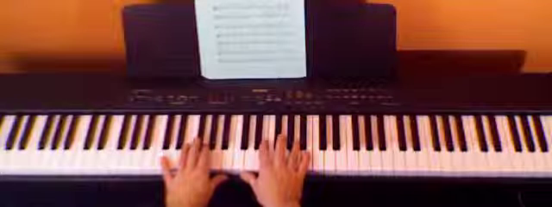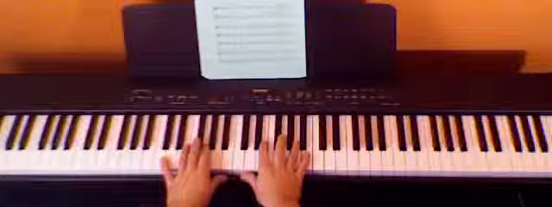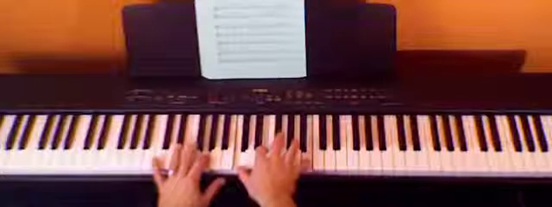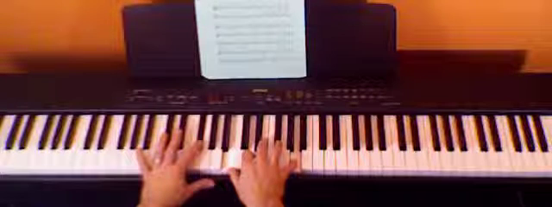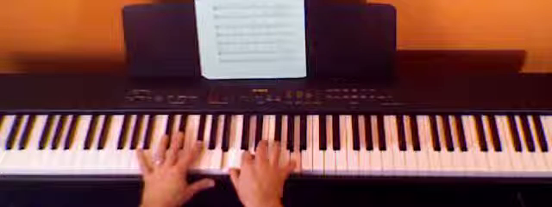Okay, let's go to the bridge now, which is letter C on your music. First thing we see is a 2-5-1 in the key of G, and we've just done that. A minor to D7 to G major. Just instead of being 2 beats apiece for the 2-5-1, it's now a measure apiece.